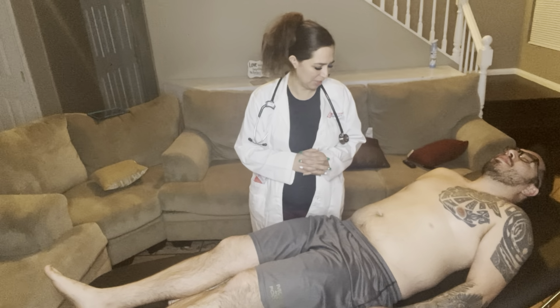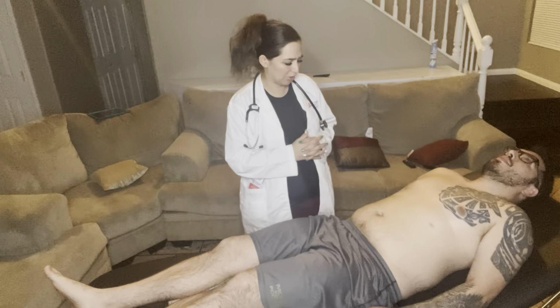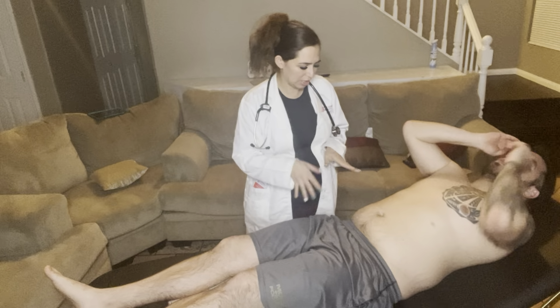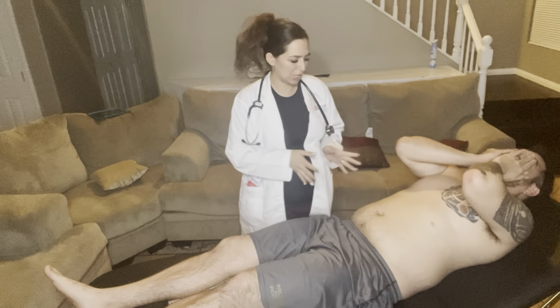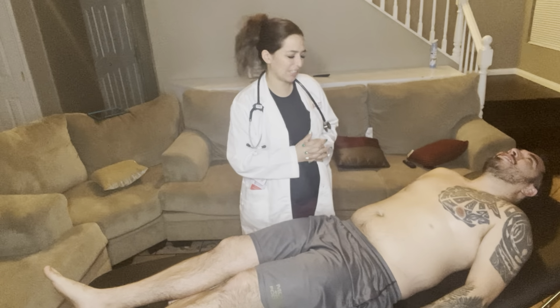I'm going to first note the color. It is appropriate for his ethnicity. And also I'm going to note any scars, any striae. There's none. I'm also noting any hernias in the umbilicus area or any inflammation, which I don't see any. His contour and shape is symmetrical. No bulging, and also no ascites. I don't note any ascites at this moment.